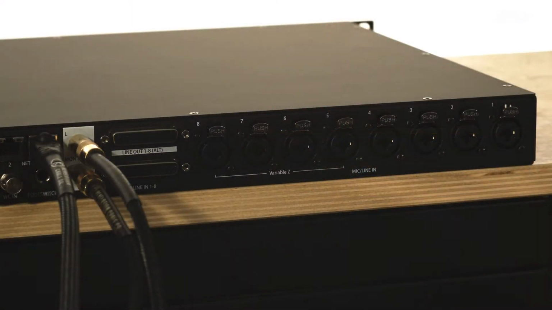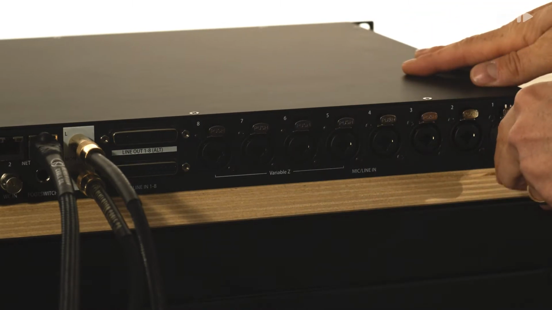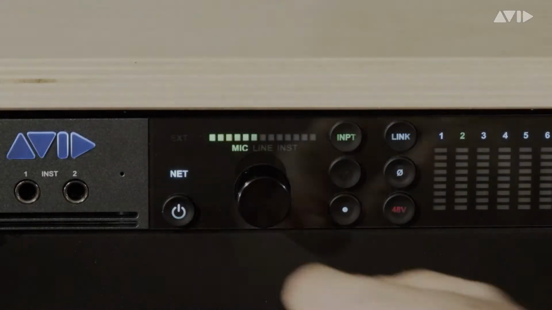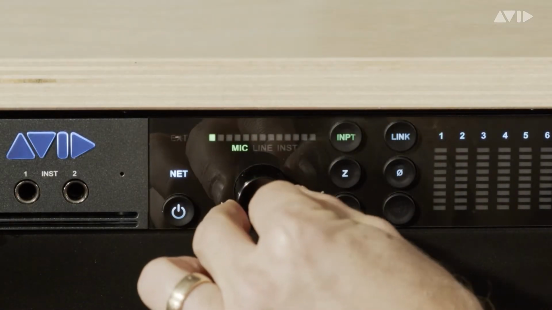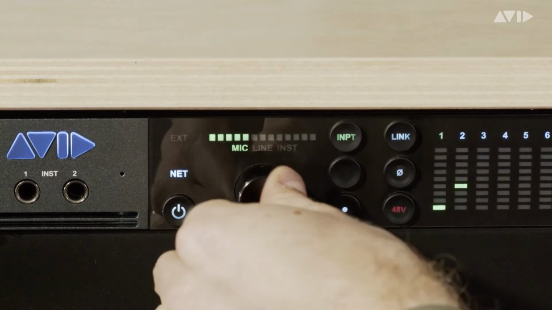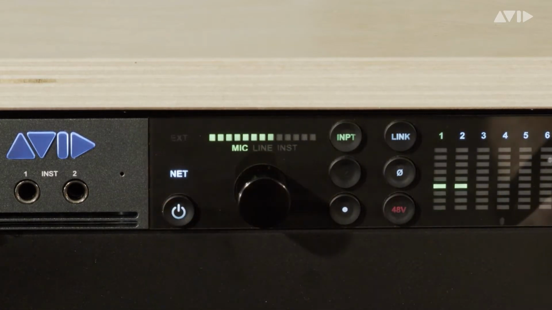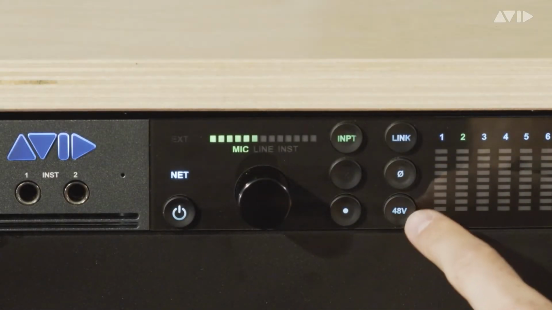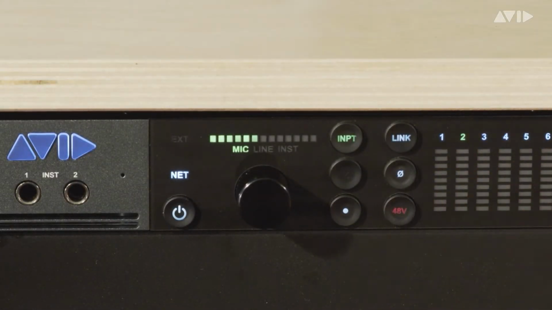Let's start by getting the mic input set up. Plug the mic into the mic input on the back of Carbon. On the front panel, input 1 is selected by pressing the encoder to step through the inputs, or by pressing and holding and rotating left and right. It's common to record vocals using a condenser mic. If that's the case, then press the 48-volt button to turn on phantom power.